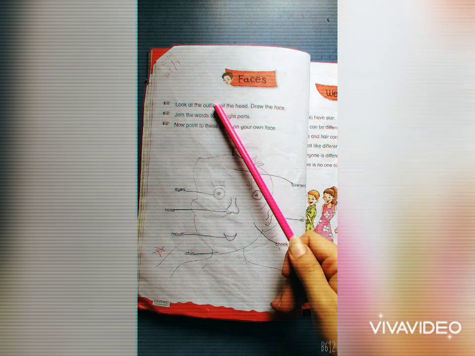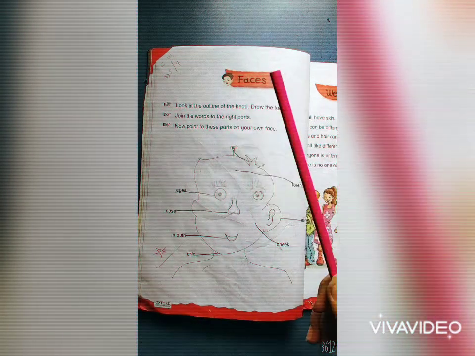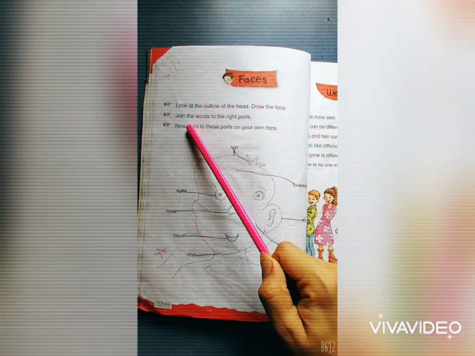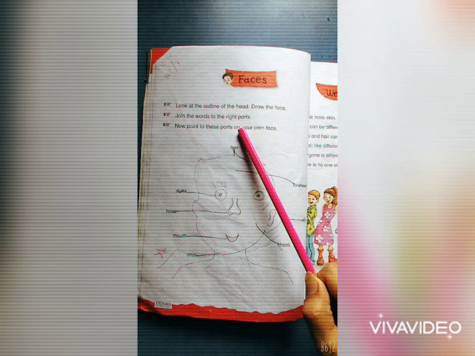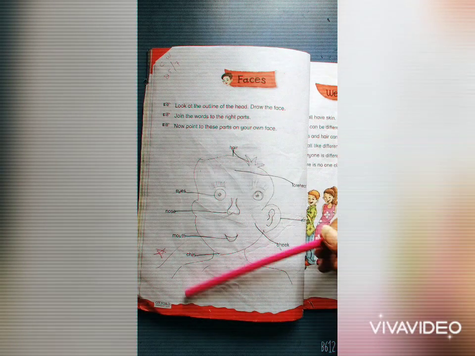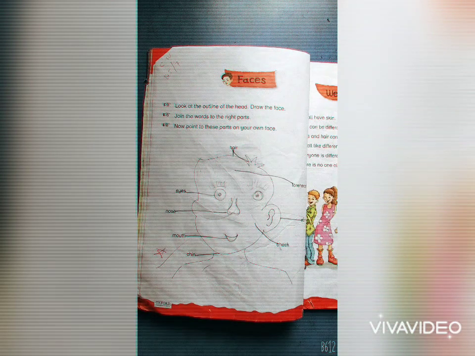Look at the outline of the head. Draw the face. Join the words to the right parts. Now, point to these parts on your own face. So dear students, this is the face activity. Let's come to our face activity.